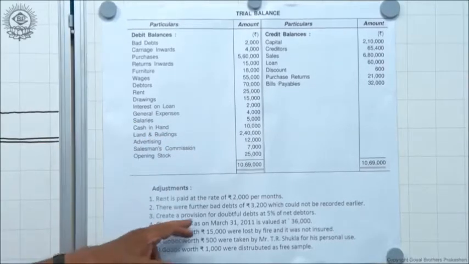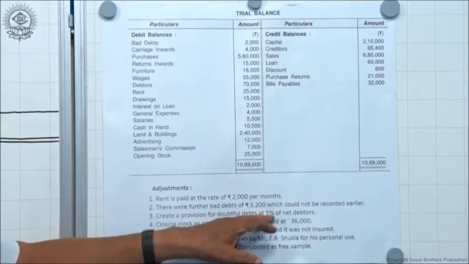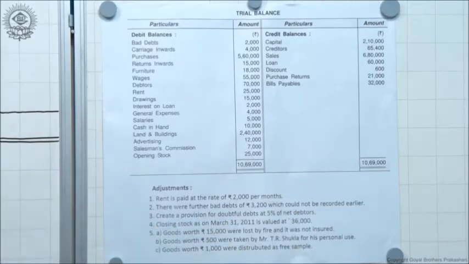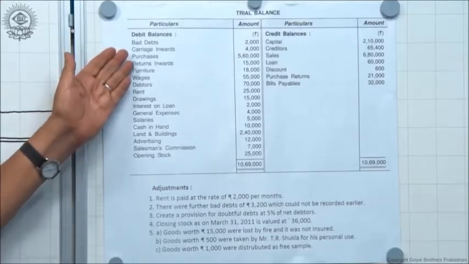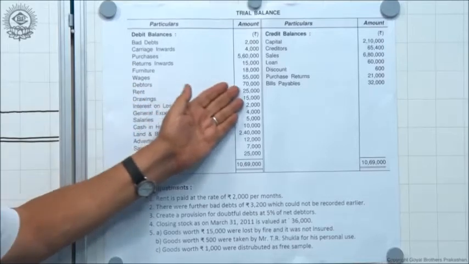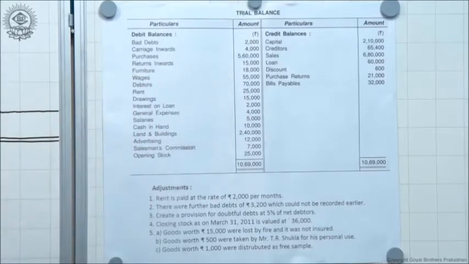Third is create a provision for doubtful debts at 5% on debtors. Now, this again is a new thing. What is new in it? In it, we have debtors. We have debtors given here. How much debtors are given here? We have 70,000 debtors.